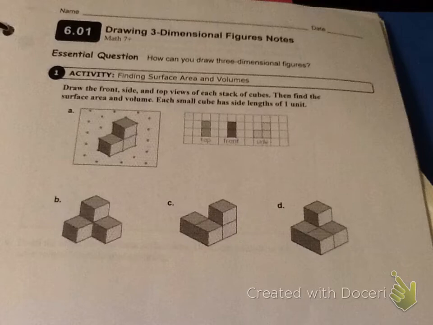So if you look at the stack of cubes here, each time they're going to be asking you to draw the top, front, and side views.